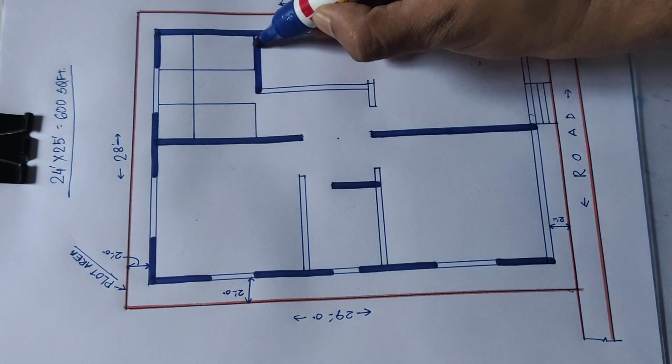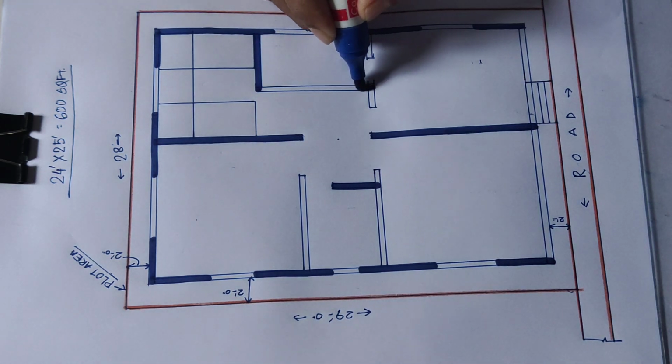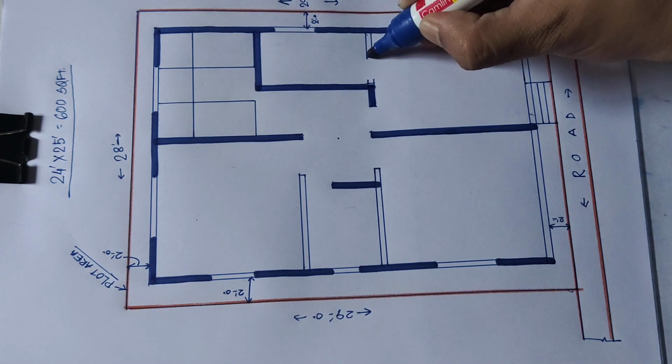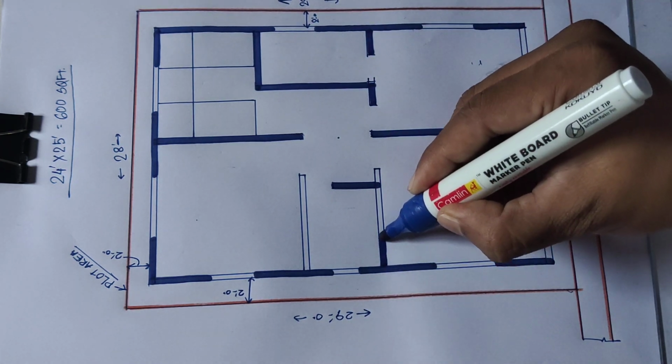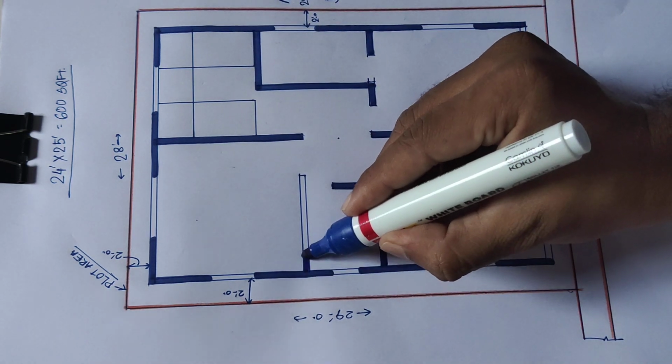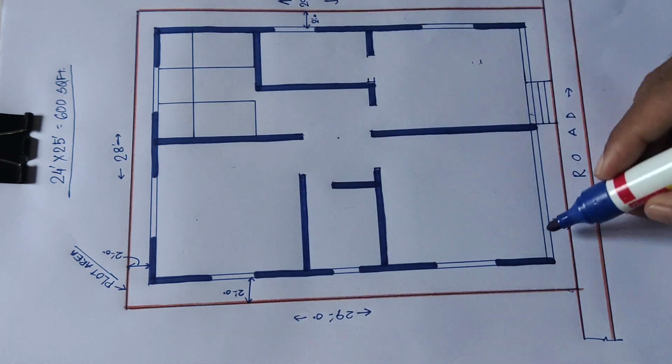This is partition wall and 125, 5-inch wall. This is wall and this is wall.